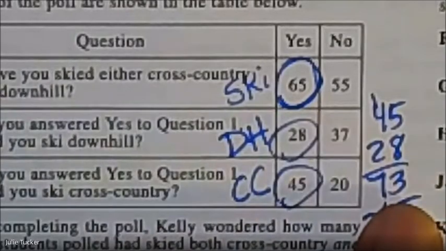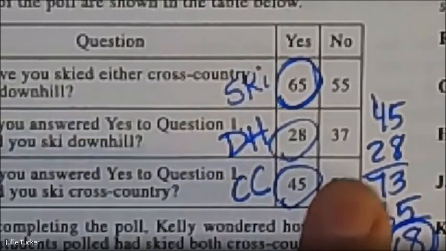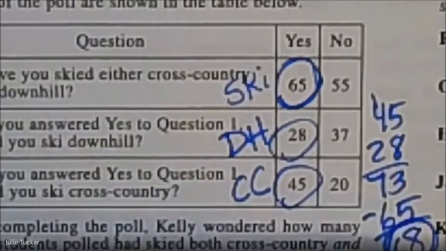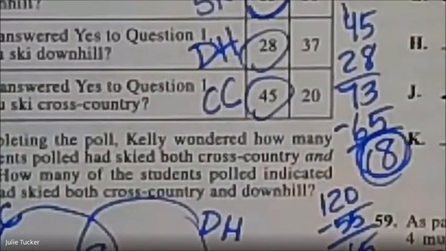So that's how you knew that there were too many people. Well, not too many, but some people that do both things. So then we went 73 minus 65 to find out how many people must be doing both things. All right, number 56.